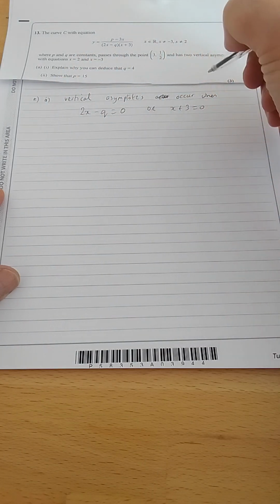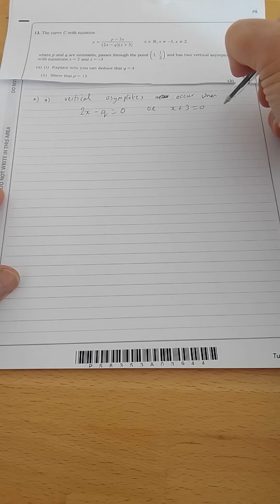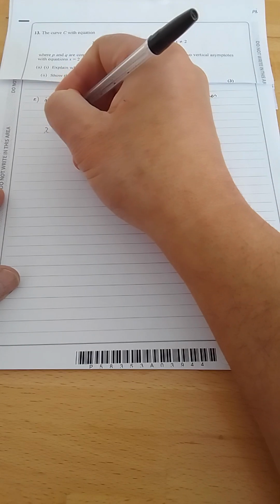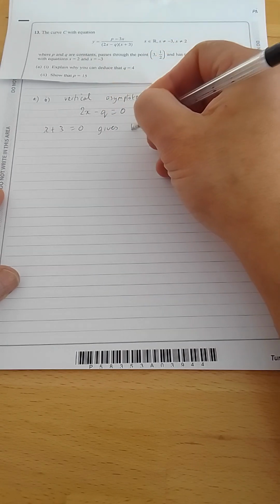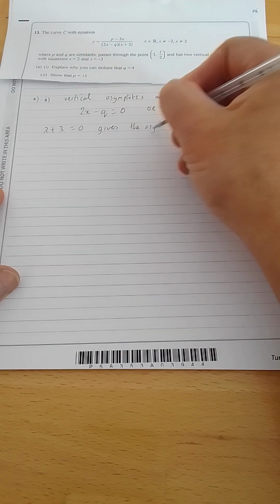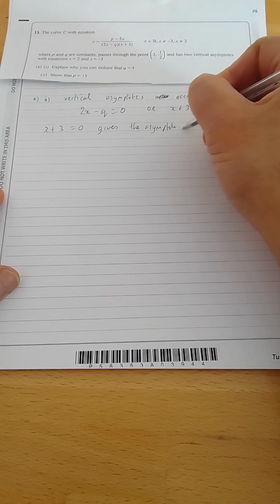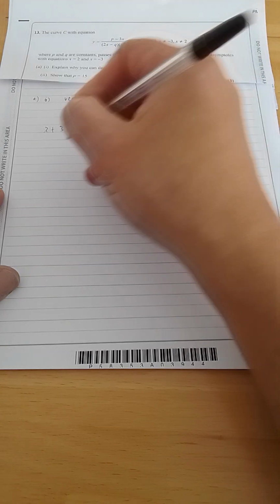And we can see that x plus 3 equals 0, the solution for that is x equals minus 3. So x plus 3 equals 0 gives the asymptote at x equals minus 3.